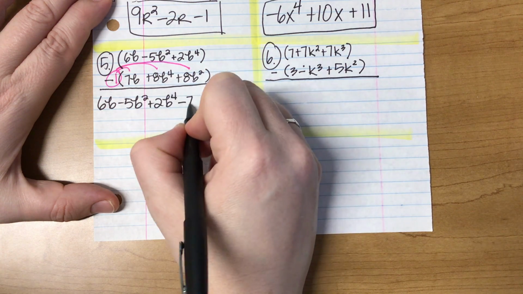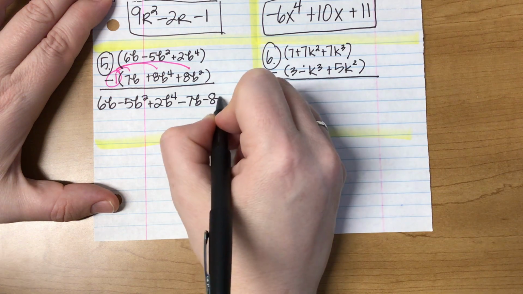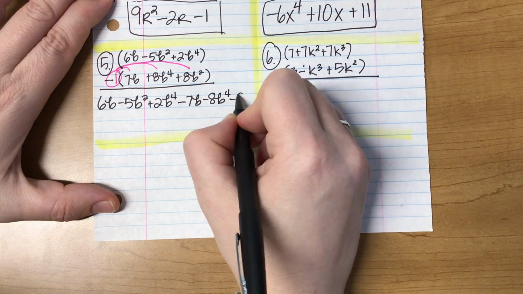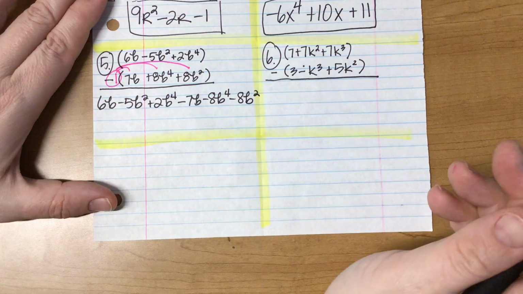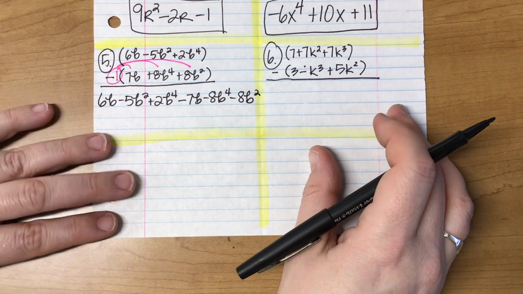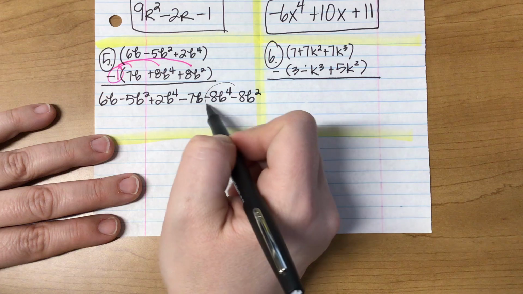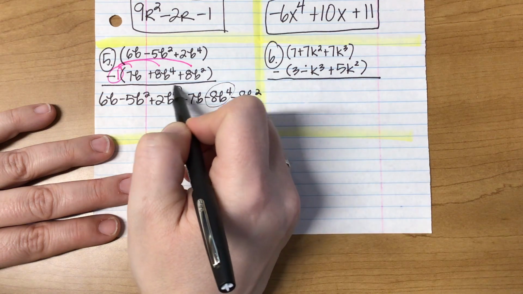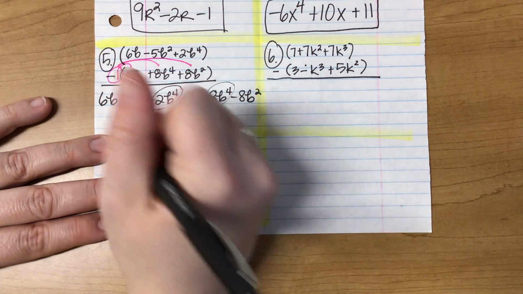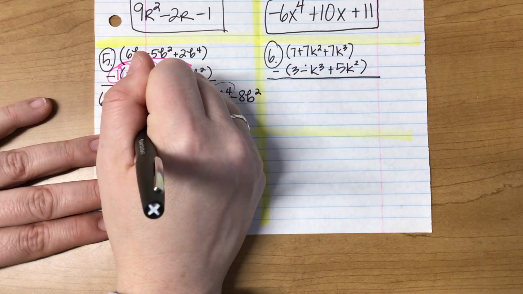Keep going. And then you combine the minus 8b to the fourth and the 2b to the fourth. Perfect. And get negative 6b to the fourth.